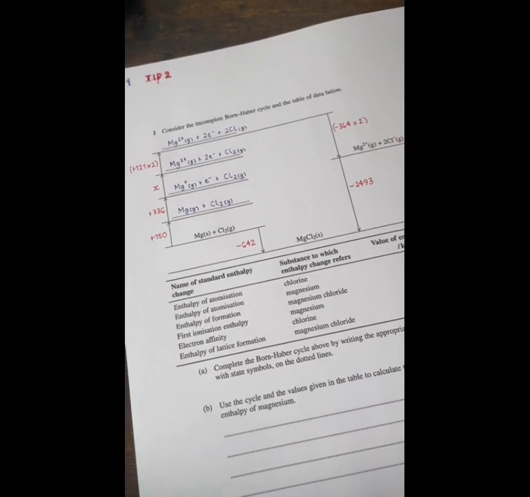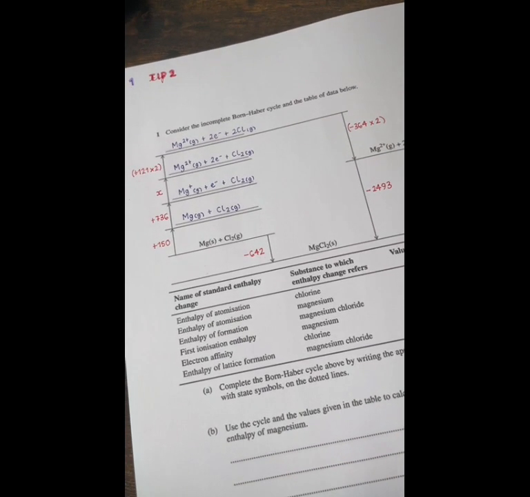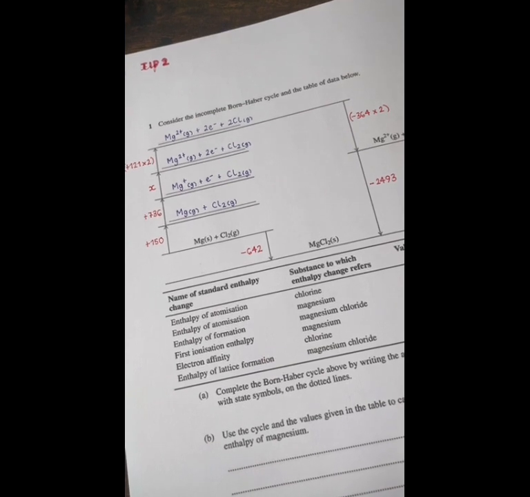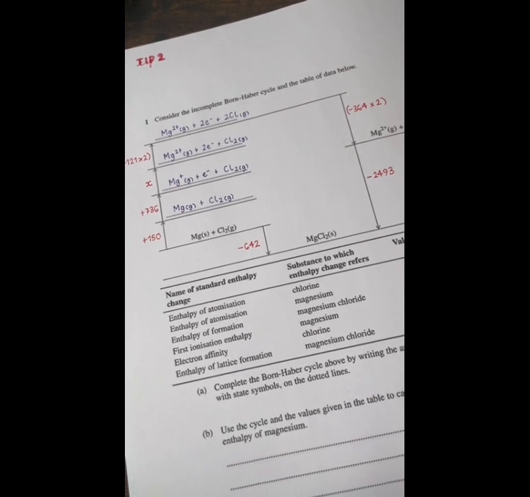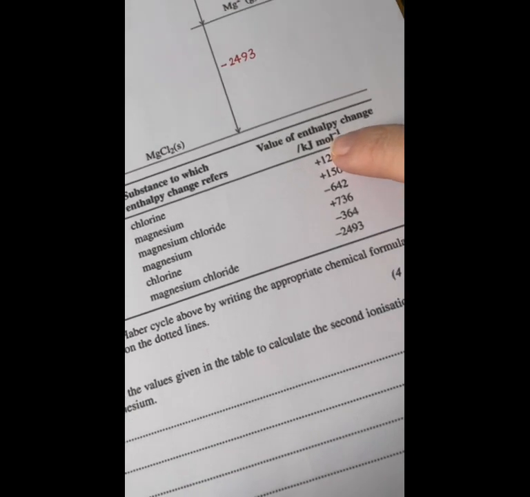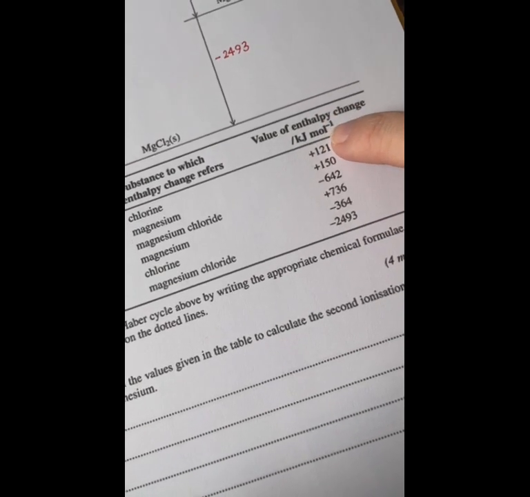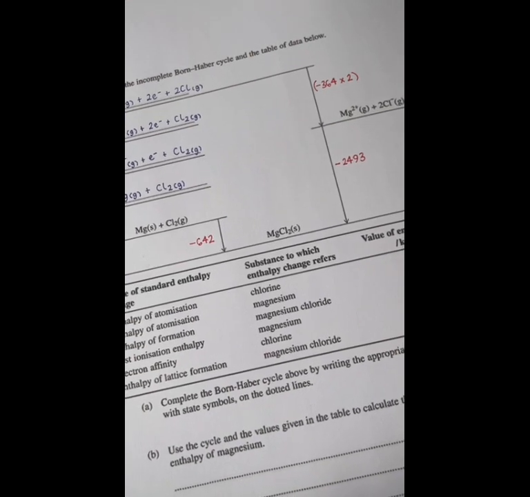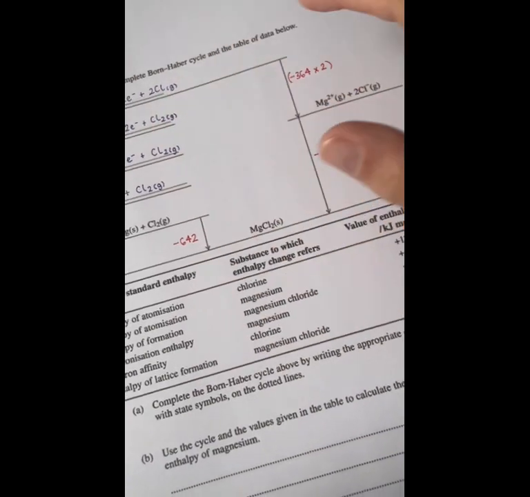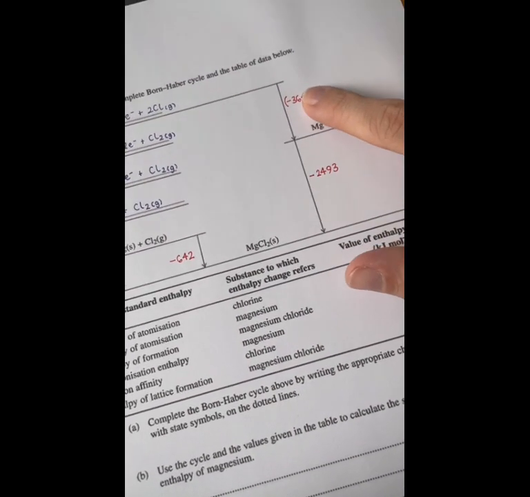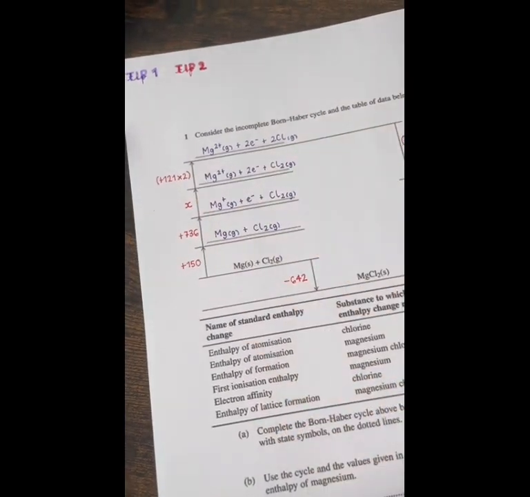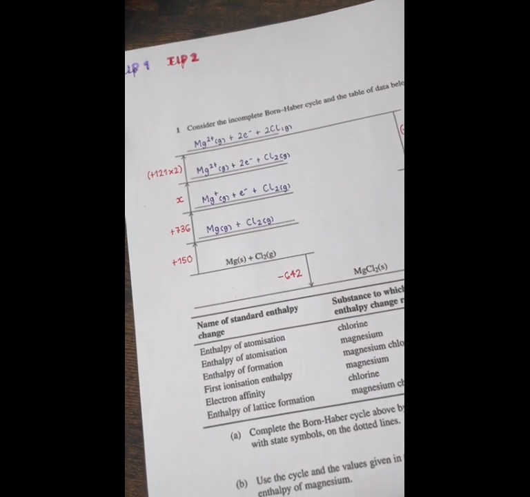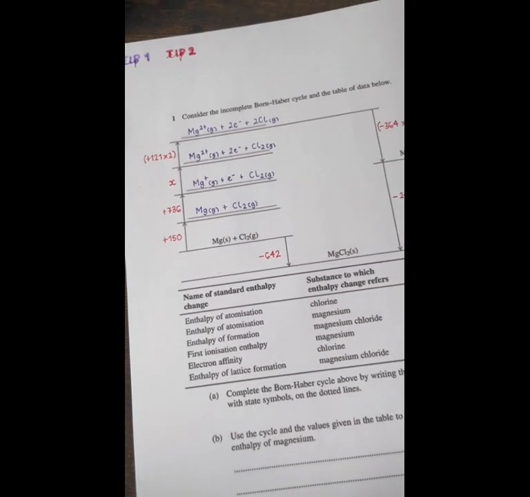They're the only places on this particular Born Haber cycle that happens, but it will differ for different ionic compounds. So just always go back to thinking about the definition and the fact that these values are per mole. So anytime you are forming 2 or 3 or 4 or any different number of moles of something in a particular step, remember to multiply that number by 2, 3, 4, 5, whatever you need to. Okay, so that's tip 2.